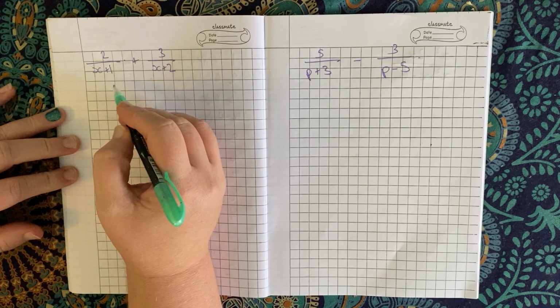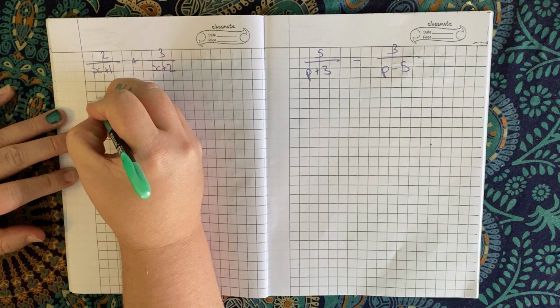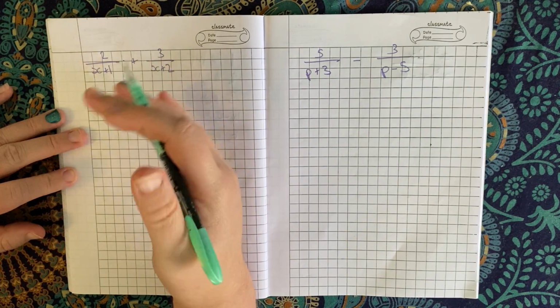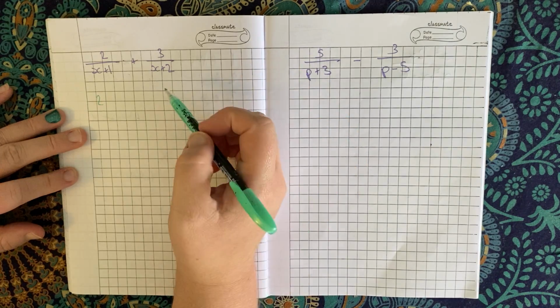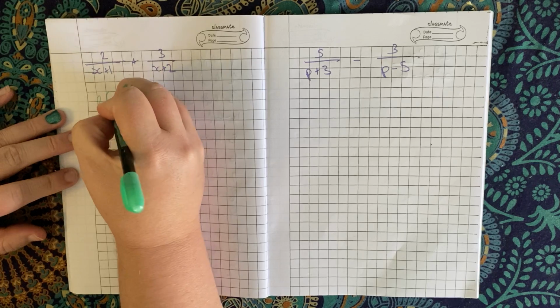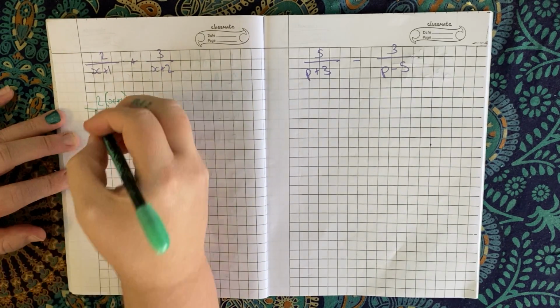So if I need to make these bottom things match, I'm just going to multiply them together. Whatever you multiply the bottom with, you also have to multiply the top with. So in this case, I'm going to multiply the bottom by x plus 2. So that means I have to do the same thing for the top. Now make sure you're using brackets, otherwise it will not make sense.